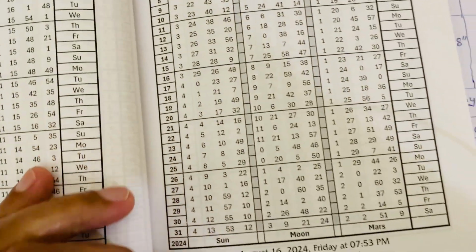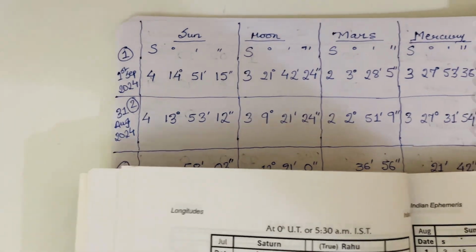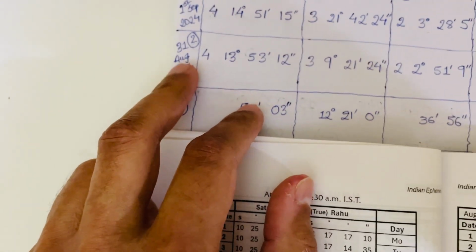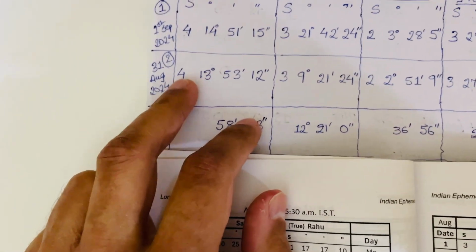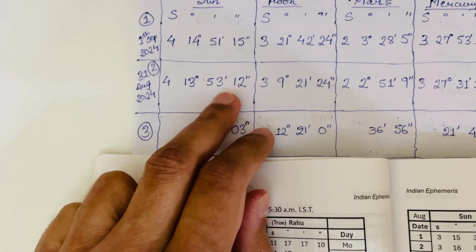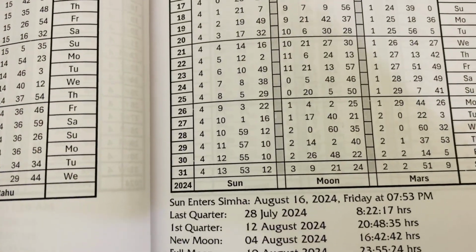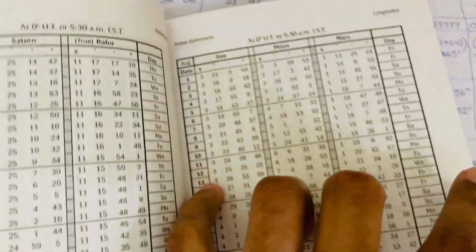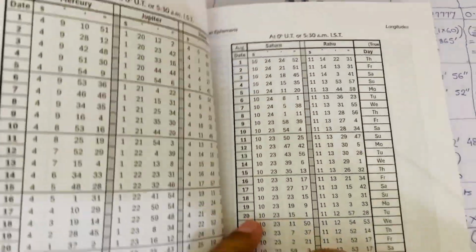I'm just telling you the values of 31st of August, even though the first value will be of 1st of September. So let's start. It is 31st. So second row will be of 31st of August 2024. So it is 4 sign past, 13 degree, 53 minutes, 12 seconds. Exactly what we have seen. So the first row will be of 1st September. Let's come to the 1st September here.